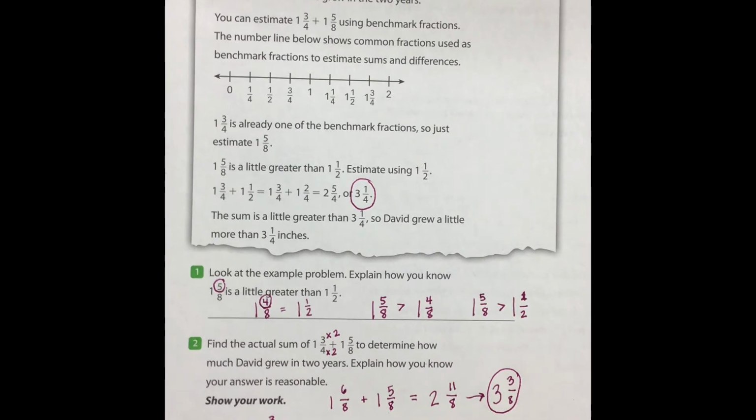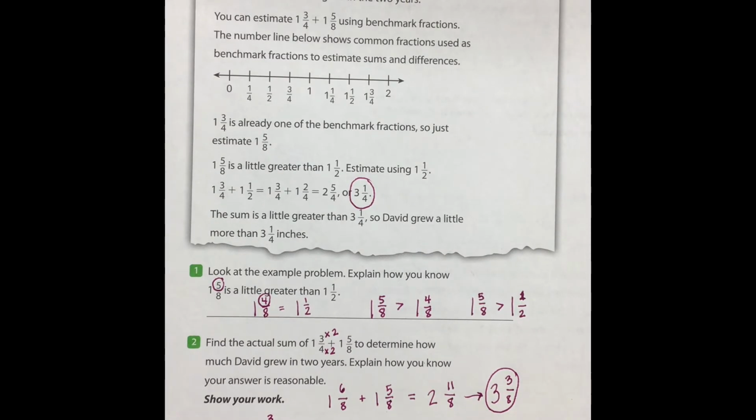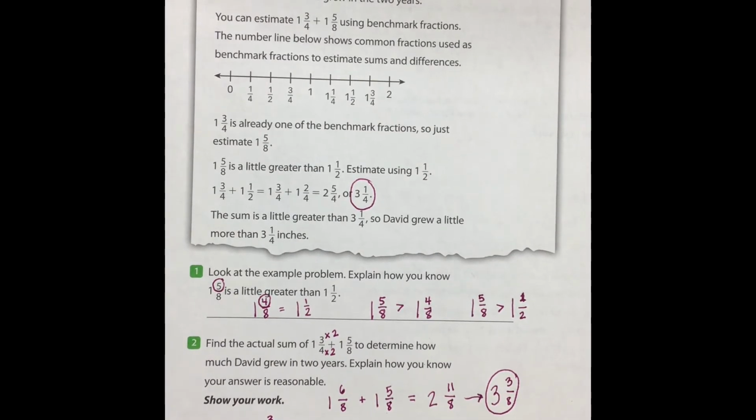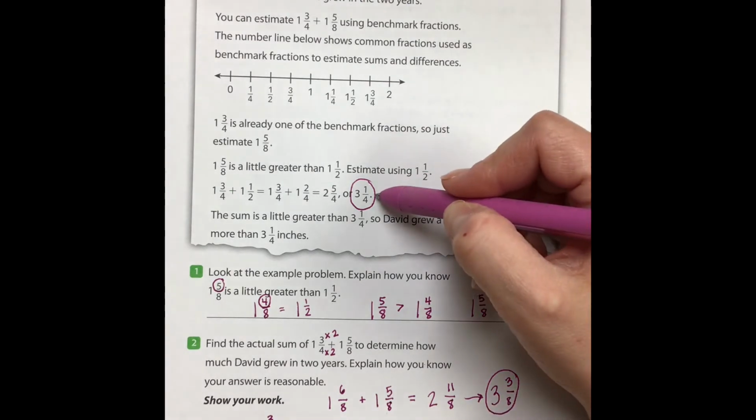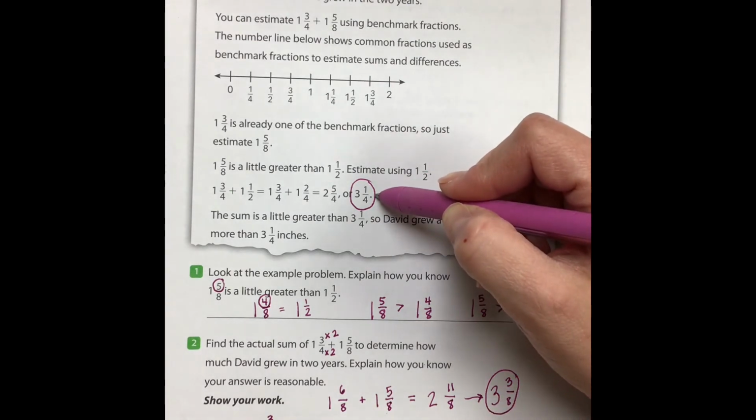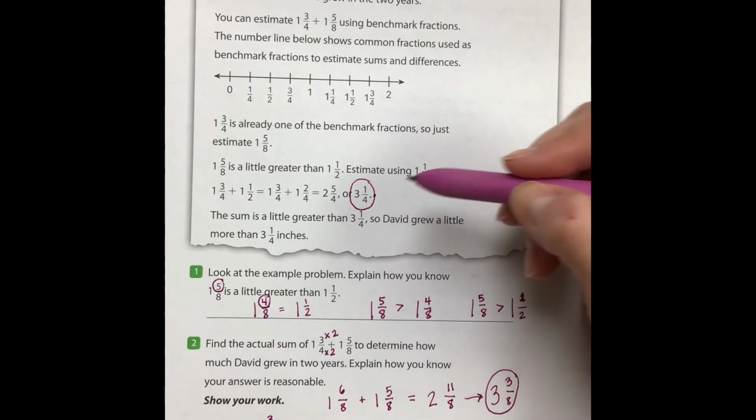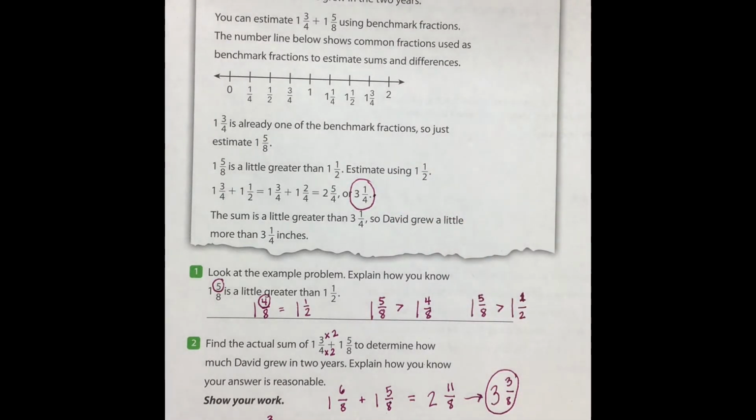But then it asks me to explain how you know your answer is reasonable. Well, let's go back up here to what we said was our estimation. So we know that that answer is reasonable because our answer is a little bit greater than 3 1/4.